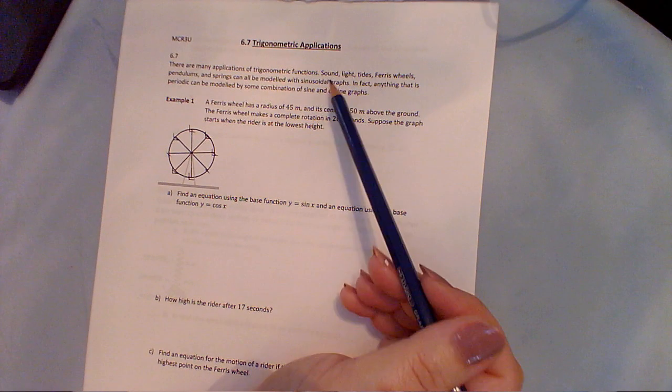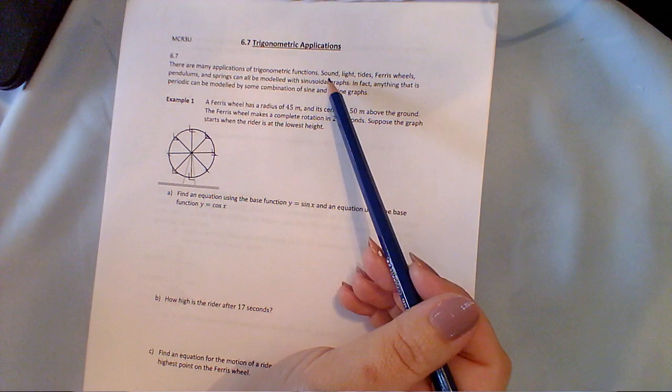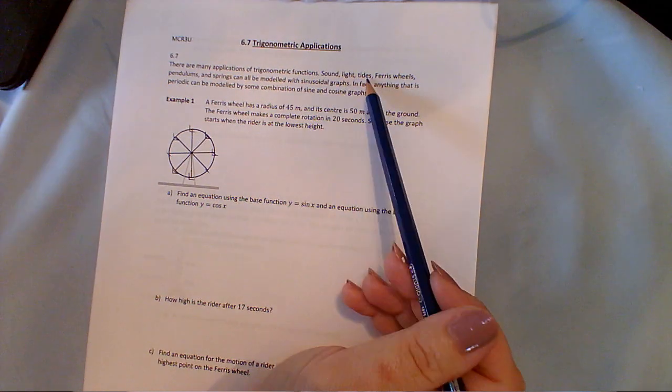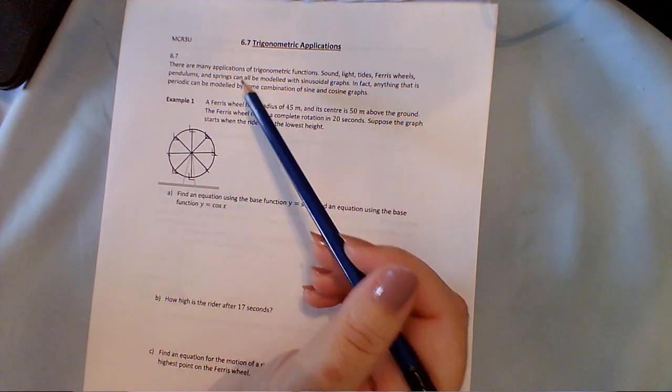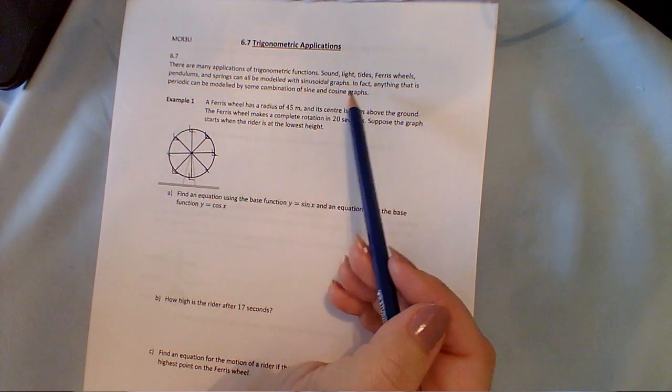This is our last lesson for this chapter, and we're going to look at how to use modeling of graphs with real situations. And these situations usually take the form of sound, light, tides, maybe being on a Ferris wheel, pendulums or springs, anything that has a repeated predictable motion usually can be graphed or modeled with a sine or cos graph.